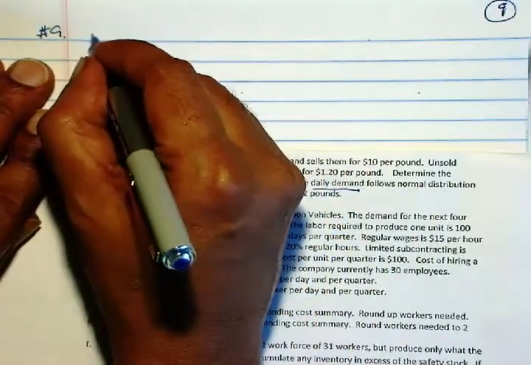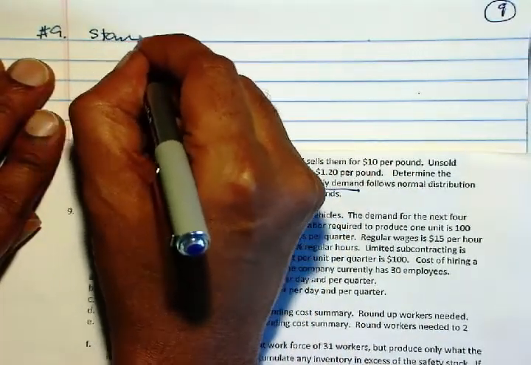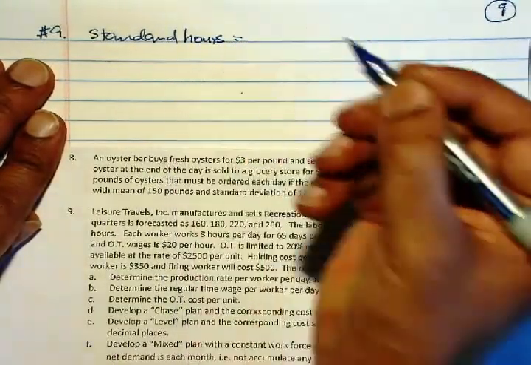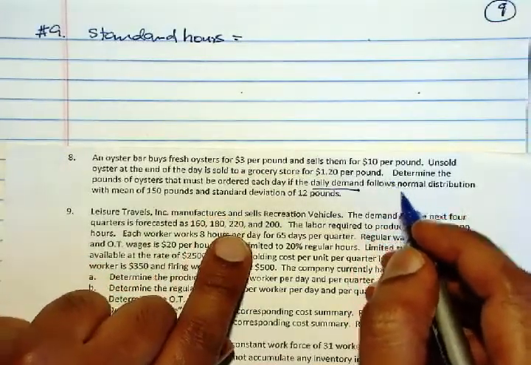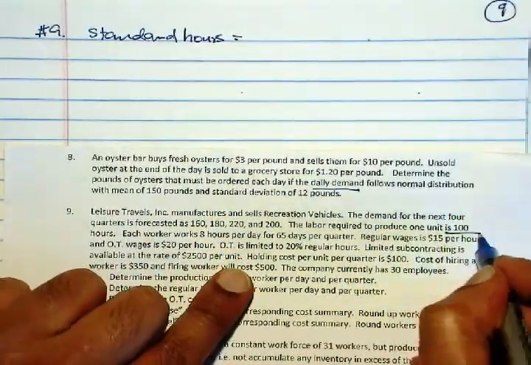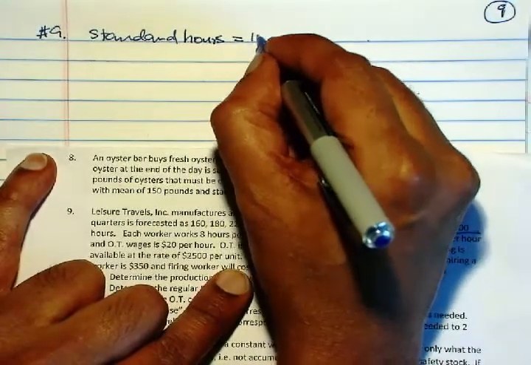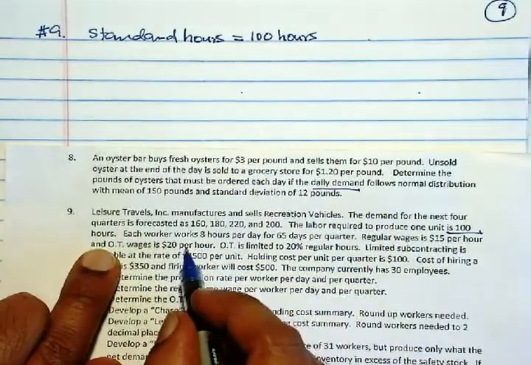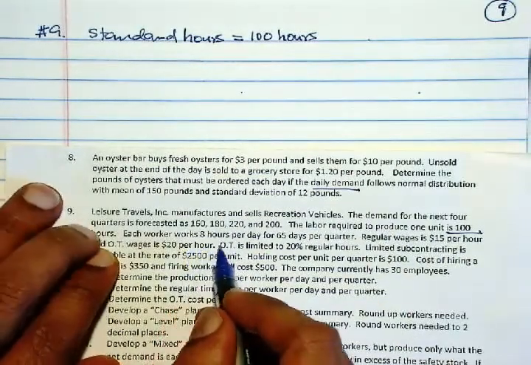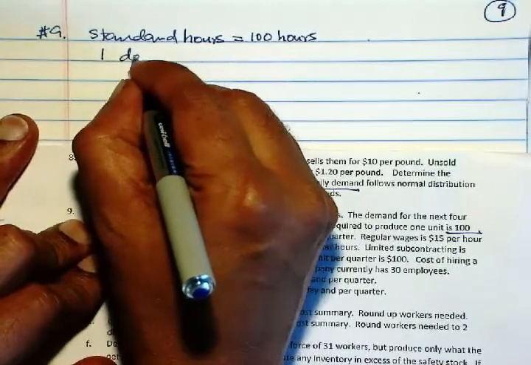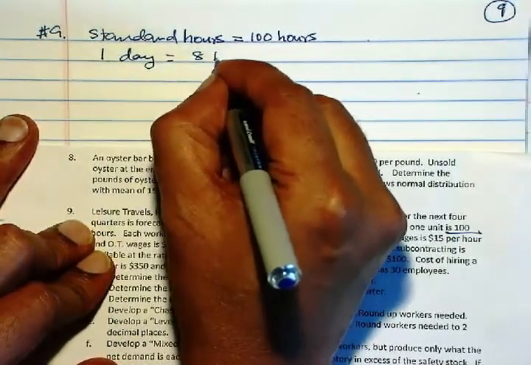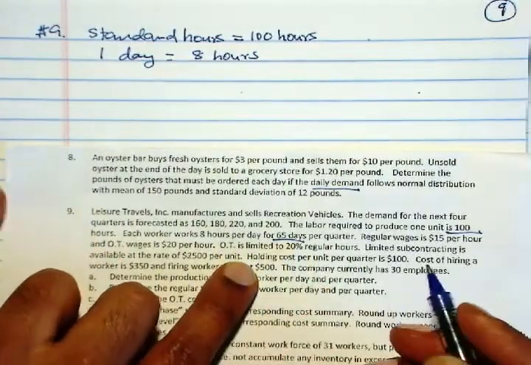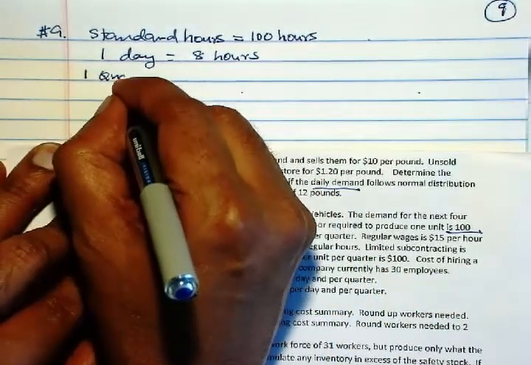Standard hours, that is the labor required to produce 1 unit. Okay, so that is 100 hours. Each worker works 8 hours a day, so 1 day is 8 hours, and then 65 days per quarter. So 1 quarter is 65 days.